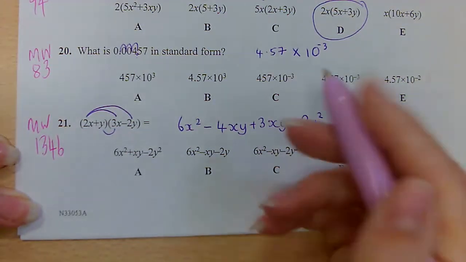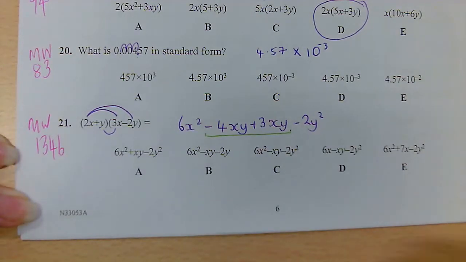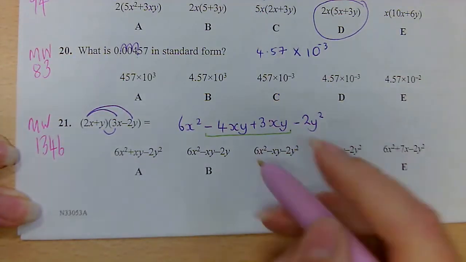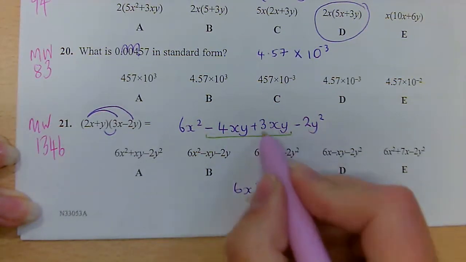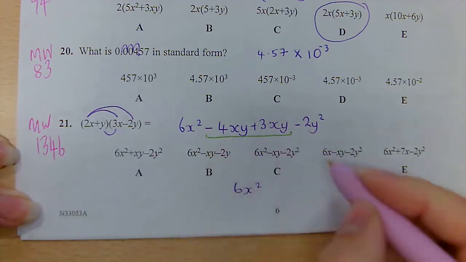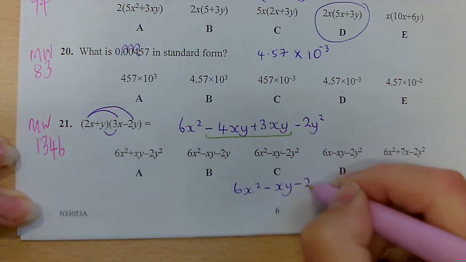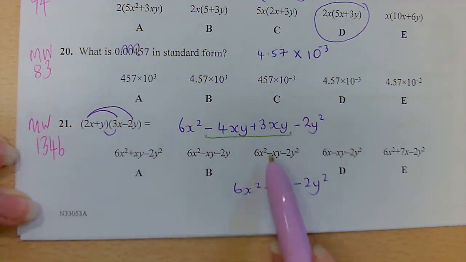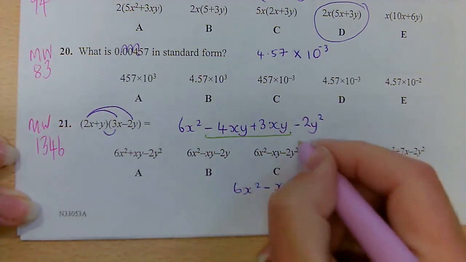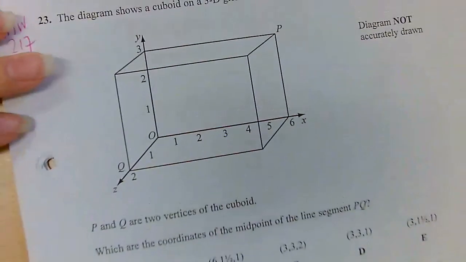Usually, almost always, you can collect up these two terms here and simplify, okay? So we're going to have 6x squared minus 4xy plus 3xy. That's the same as saying 3xy minus 4xy. That's going to give me minus xy minus 2y squared. Okay, so 6x squared minus xy minus 2y squared is going to be this one.